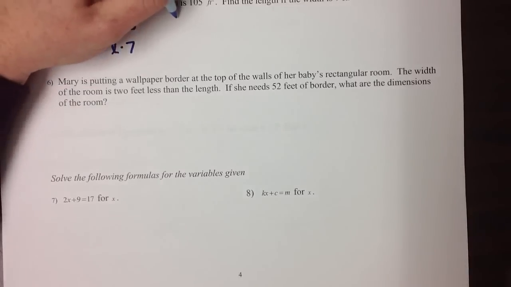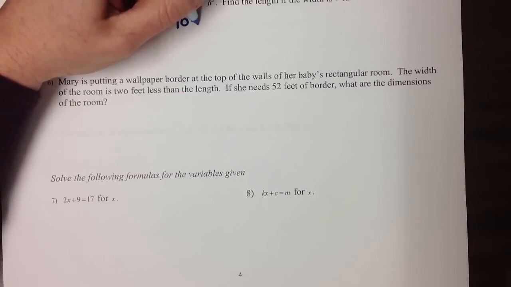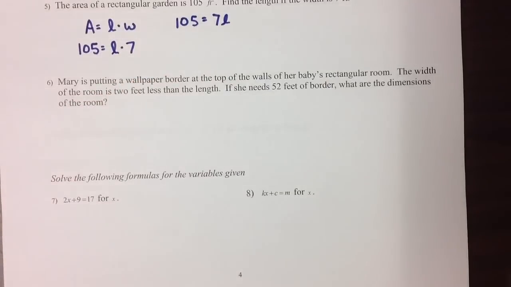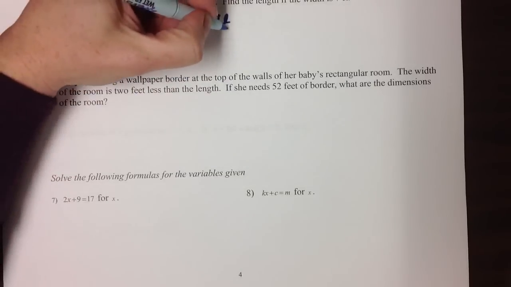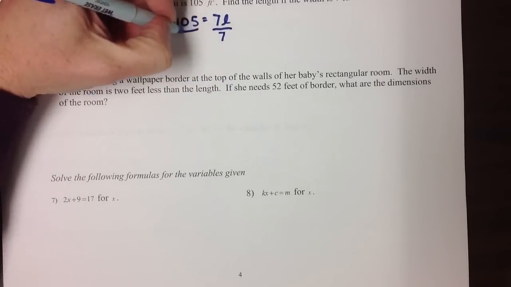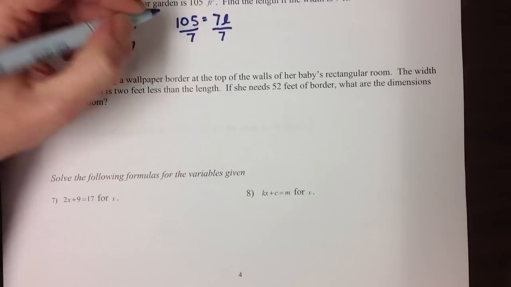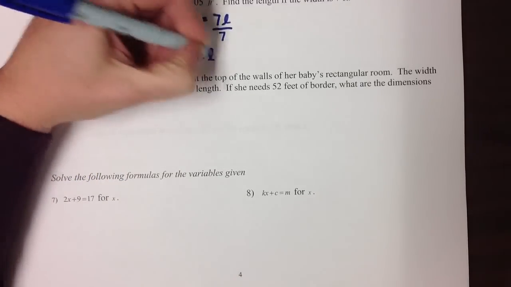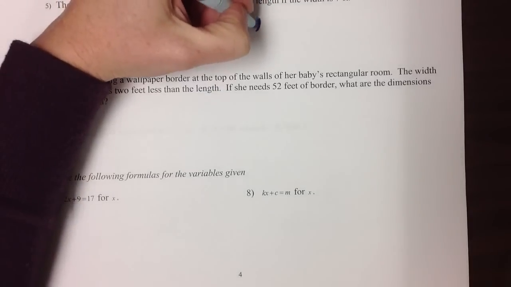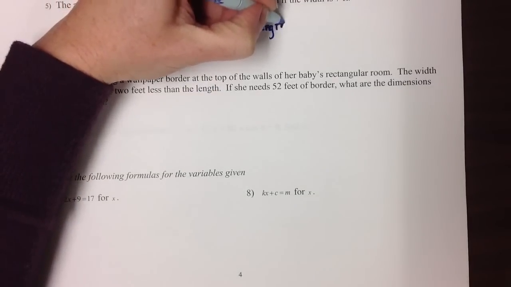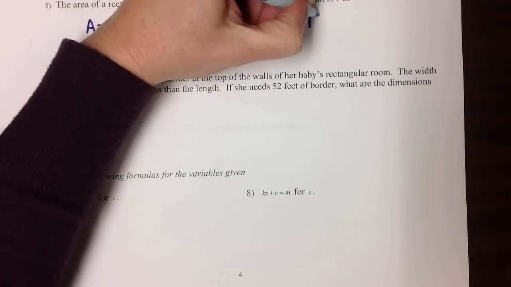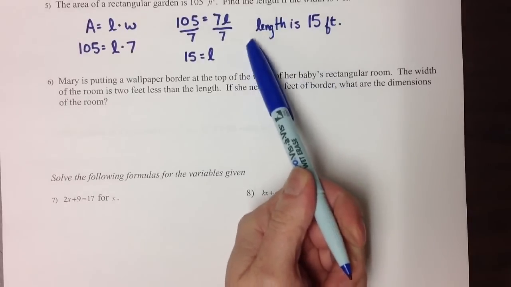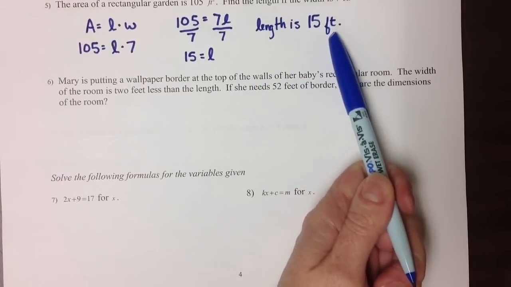Now, because of the commutative property, we know we can rewrite this more traditionally as 105 equals 7L. Then I solve for L, dividing by 7. Well, 7 will go into 105 15 times, so the length is 15 feet. Always be sure when you're answering these problems that you do give your answer with the correct units on there.